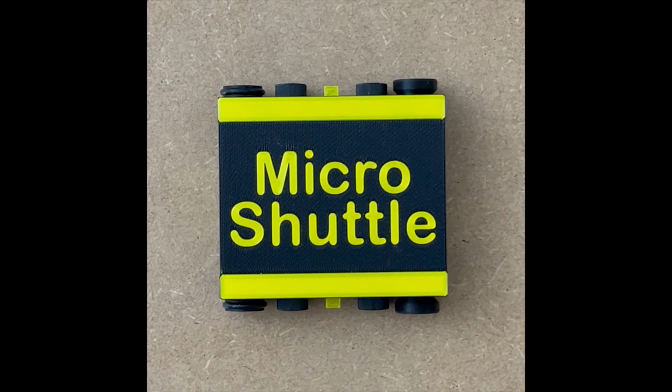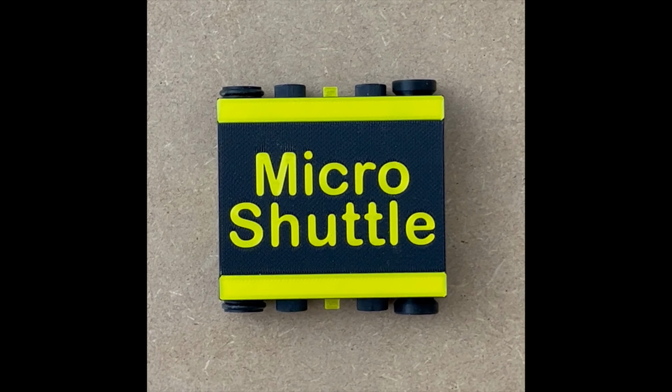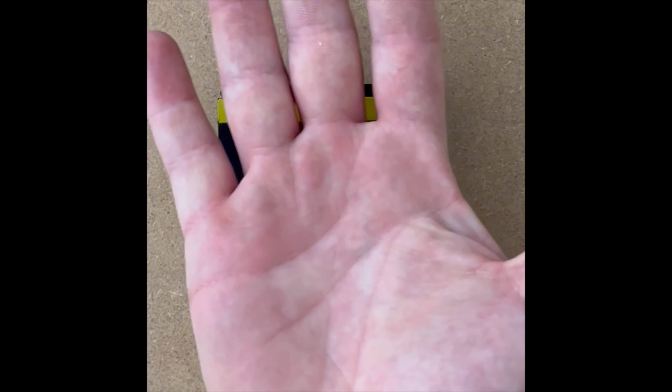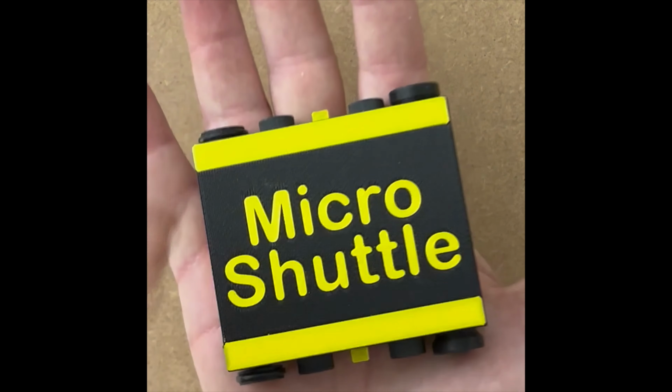So the thing I want to achieve was make the smallest possible shuttle that fits in the palm of your hand. So you see, that's my hand, it will fit in it. Good.